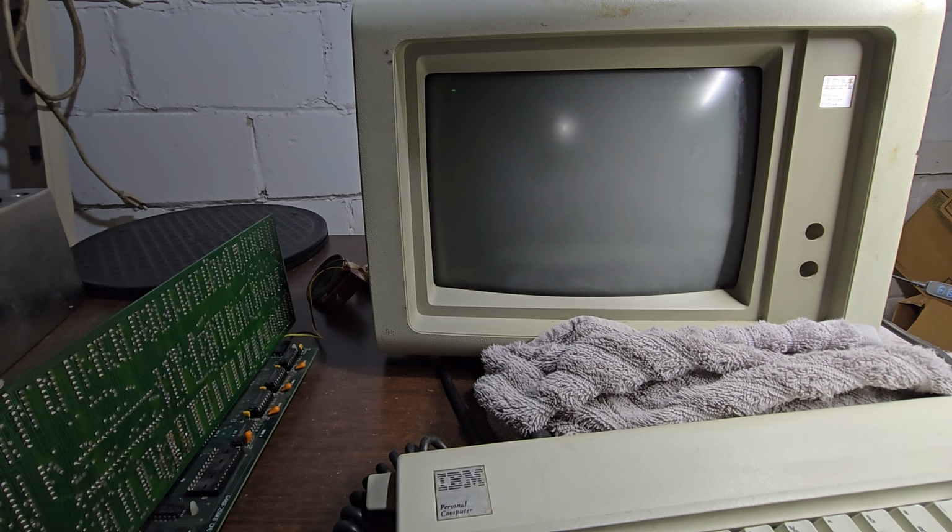Now if you notice, when it's switched on now, it doesn't beep anymore. And you will notice that when it boots into the BASIC ROM, there's no more blinking, and everything looks normal. Fixed.